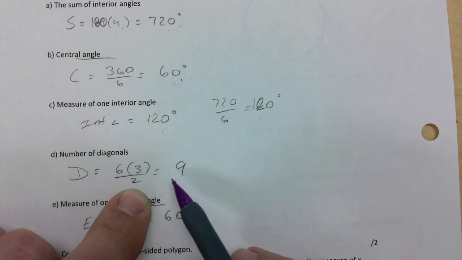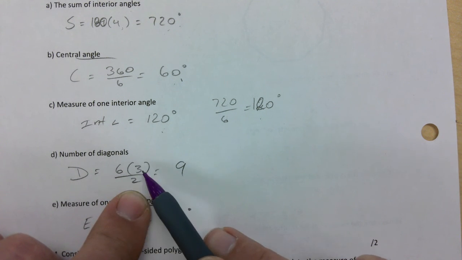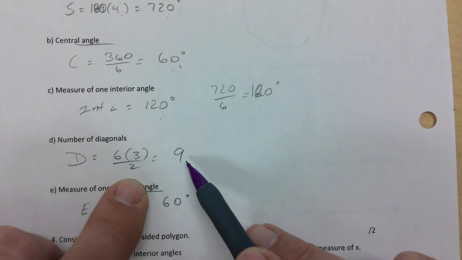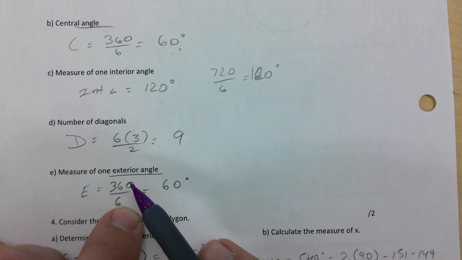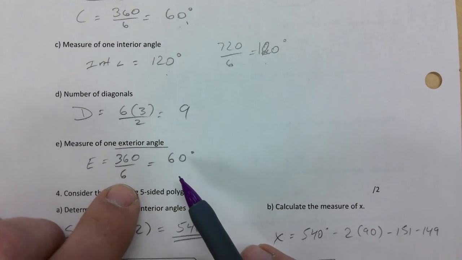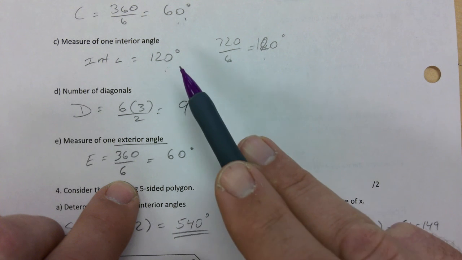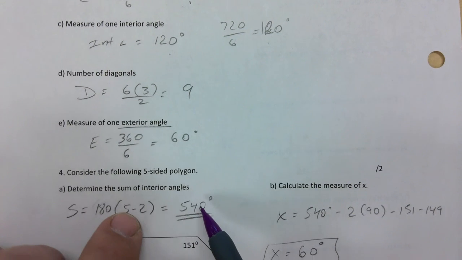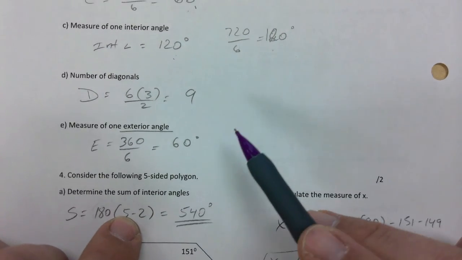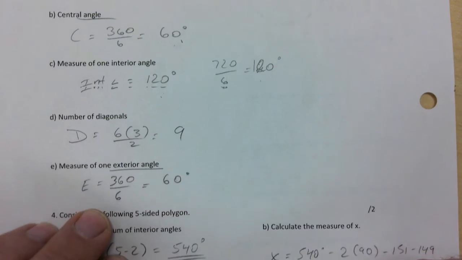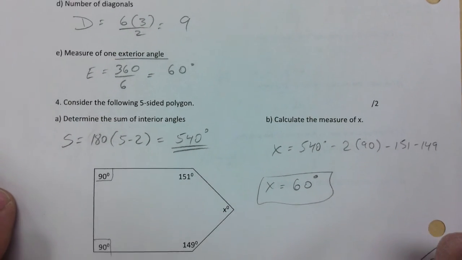Number of diagonals, you use the formula, right? n times n minus 3 divided by 2, you get 9. The measure of one exterior angle is 60 as well, using the formula. Or you could have gone 180 minus the interior, which is also 60. Okay, so that's 5 marks. Okay, 1 for each. There. Should be fairly easy to mark.